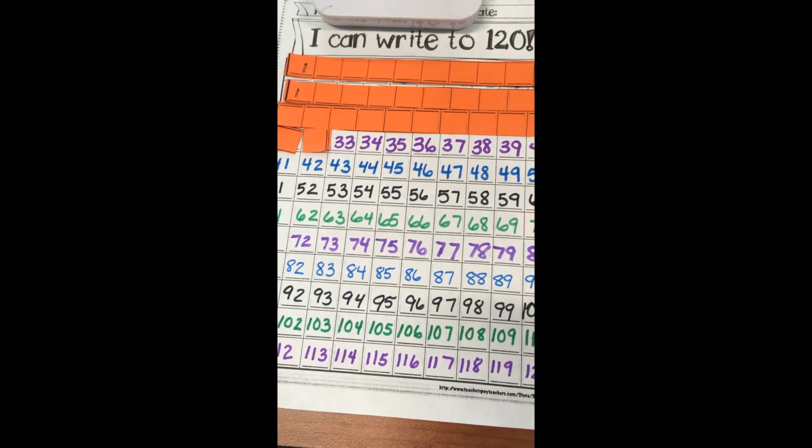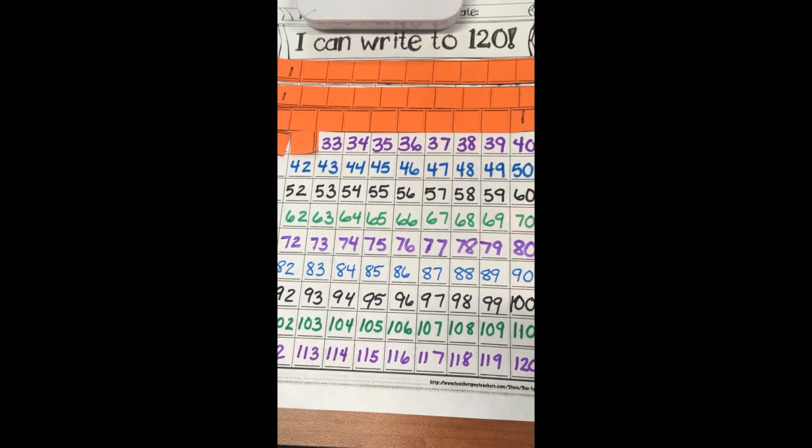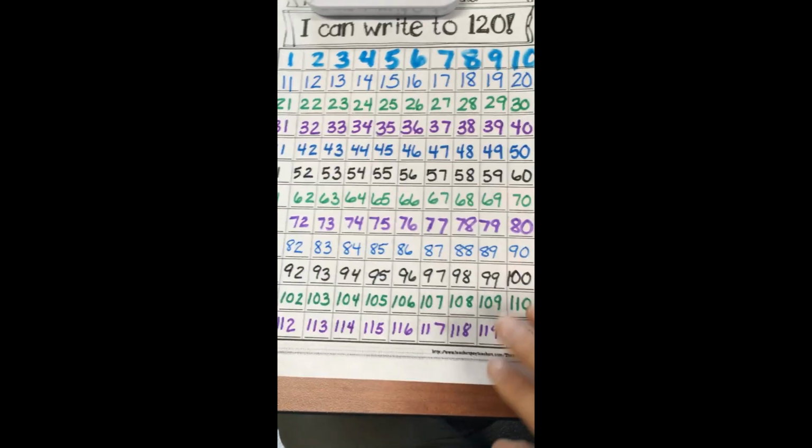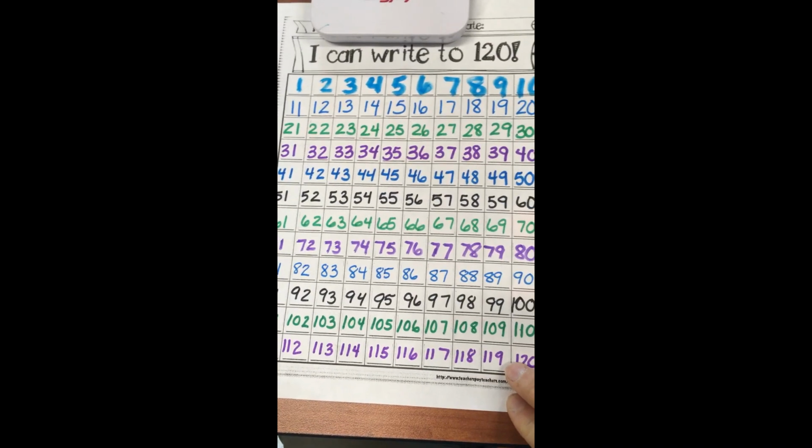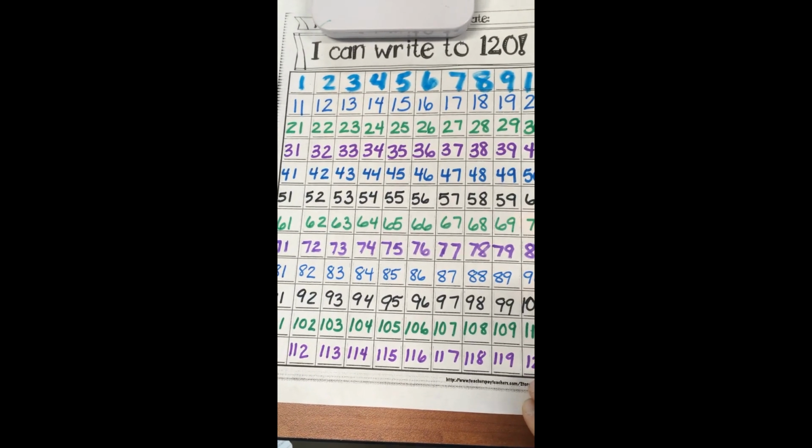Continue to challenge yourself each day to learn your 10 more and 10 less. Okay, scholars, here we are with our number chart again. I'm going to challenge you with a different number. Let's try the number 77.